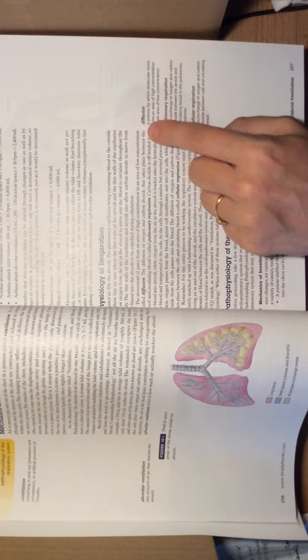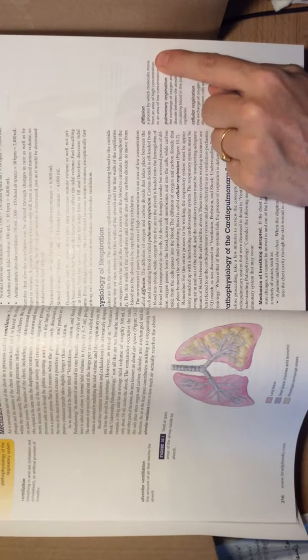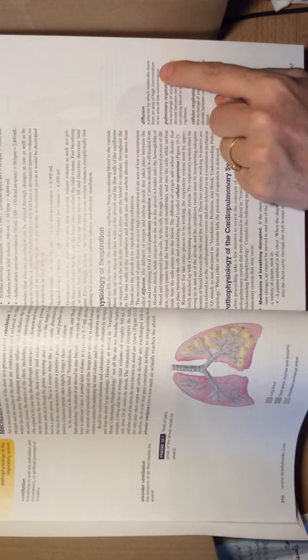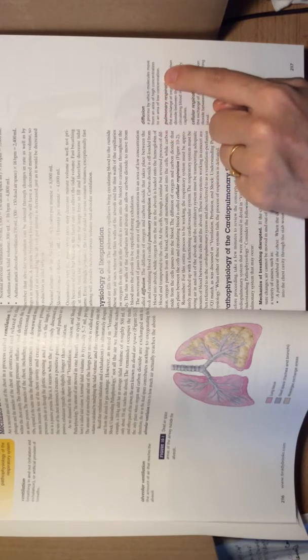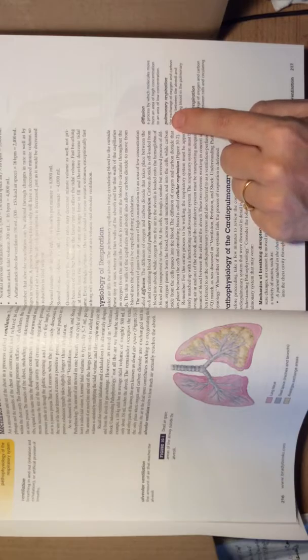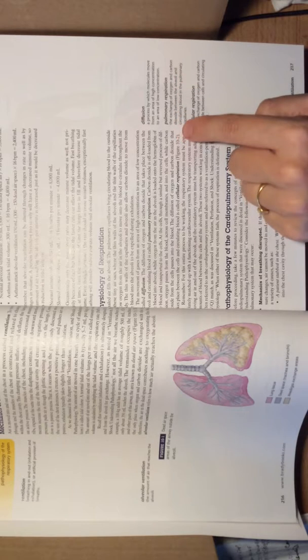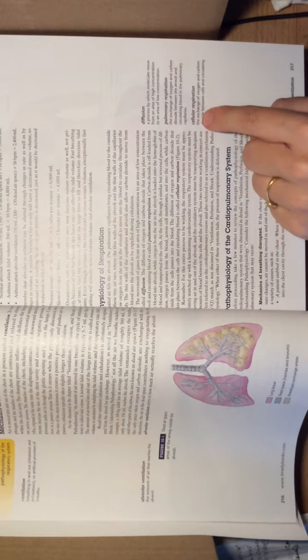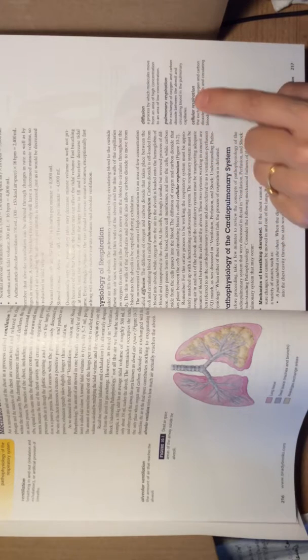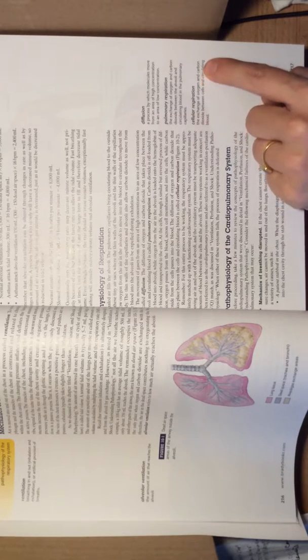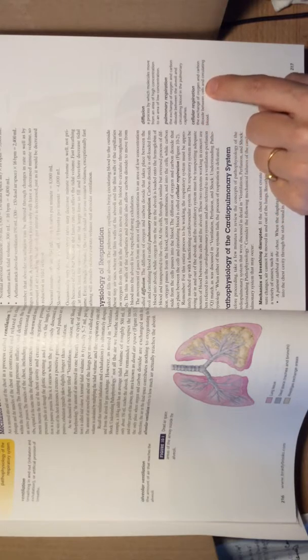So diffusion is a process by which molecules move from an area of high concentration to an area of low concentration. Pulmonary respiration is the exchange of oxygen and carbon dioxide between the alveoli and circulating blood in the pulmonary capillaries. Cellular respiration is the exchange of oxygen and carbon dioxide between cells and circulating blood.